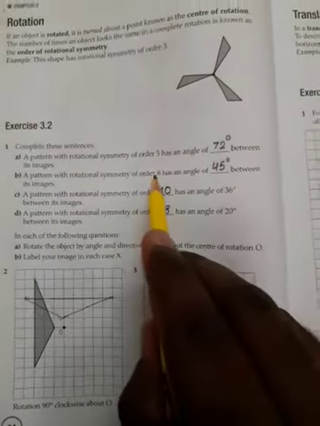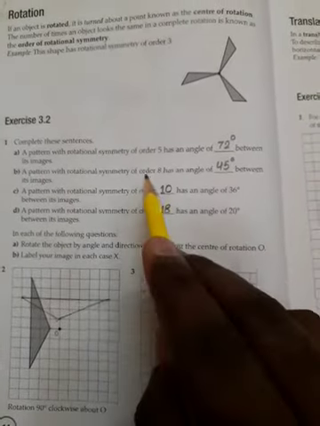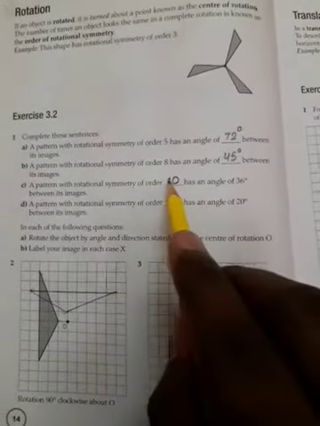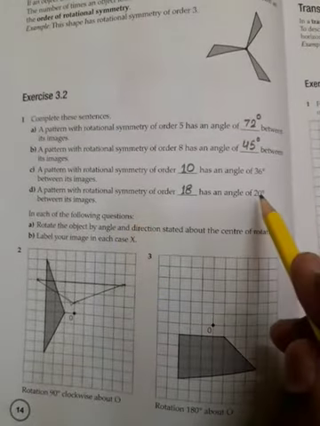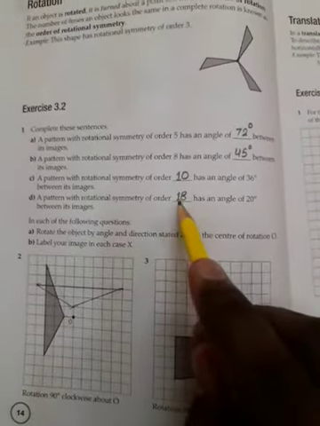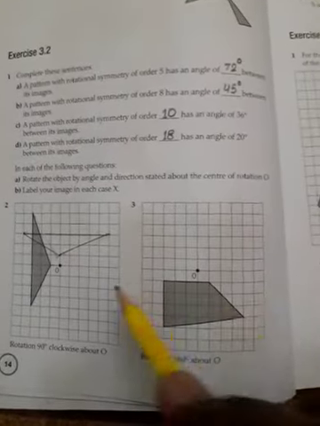Next, the order is 8, so what is the angle? 45 multiplied by 8 is 360. Similarly, this one is given the angle, so what is the order? 10, because 36 multiplied by 10 is 360. Then the angle is 20, so the order is what? 18. 18 multiplied by 20 is 360. So this is your homework. Okay, try to do it by yourself.